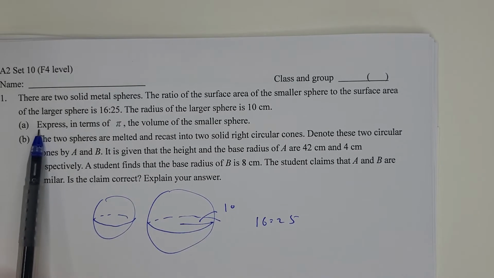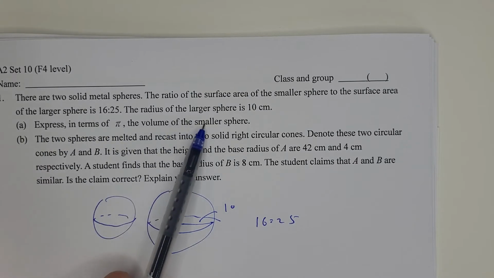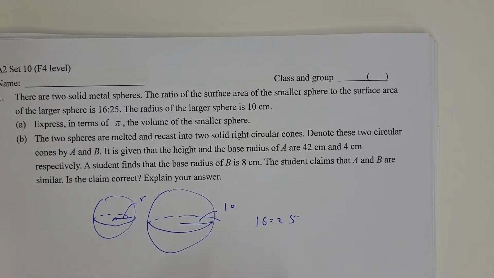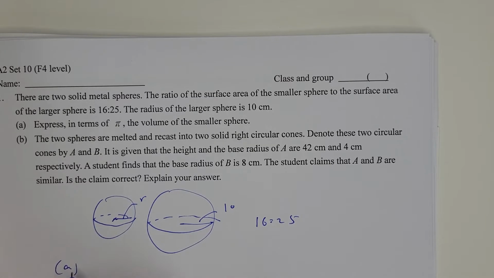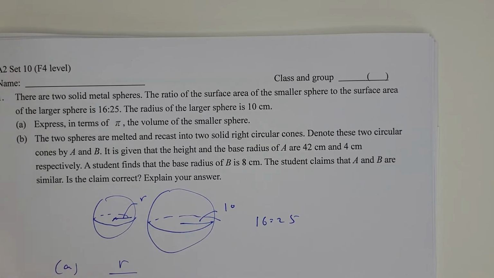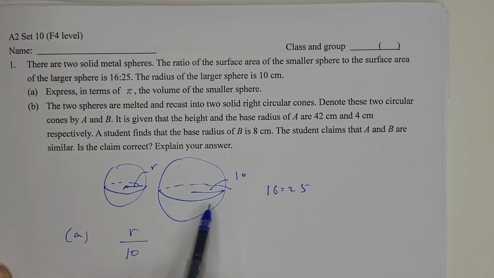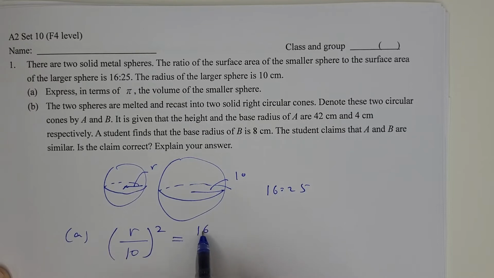So part A: expressed in terms of pi, the volume of the smaller sphere. Now we can let R be the radius of the smaller sphere. As you know, these two spheres are similar figures. So if you want to find the radius of the smaller sphere, you can use the concept of ratio of similar figures. That is, when you consider the length ratio of two similar figures and take the square, it will equal the area ratio.